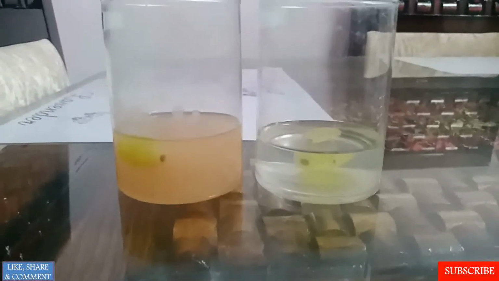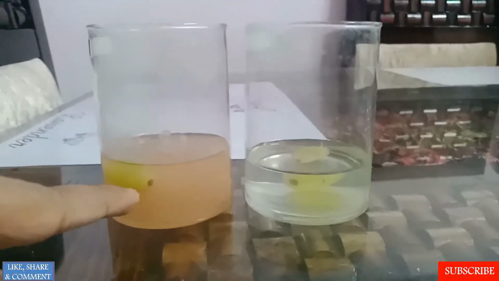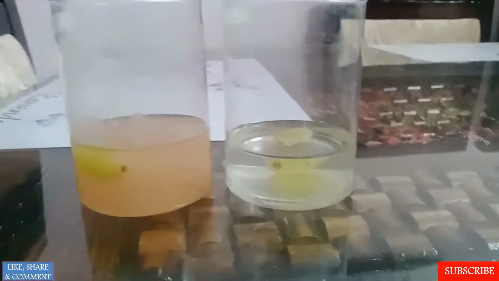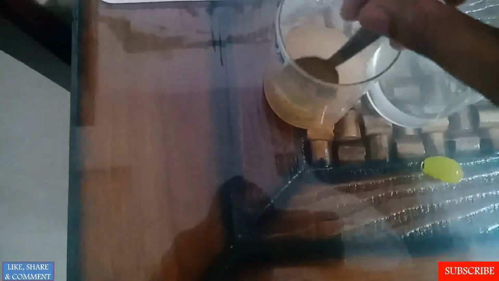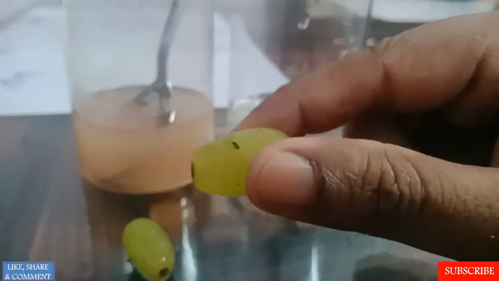Let's see what happened after some hours. This glass of salt water, you can say, is a solution, and this glass of plain water is a pure solvent. Let's see what happened. So this is the grape, and this is the grape of the salt water. Just see the size of this grape. It has swelled up, whereas this grape has just shrunk.